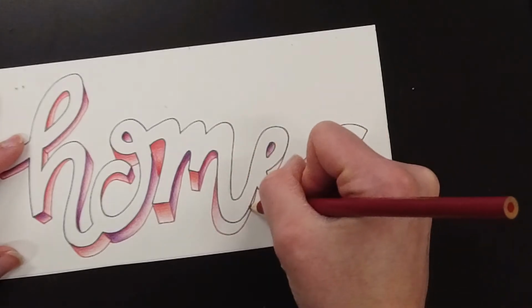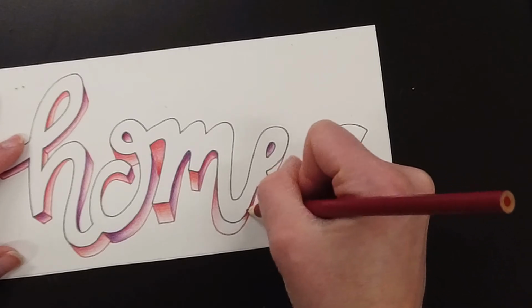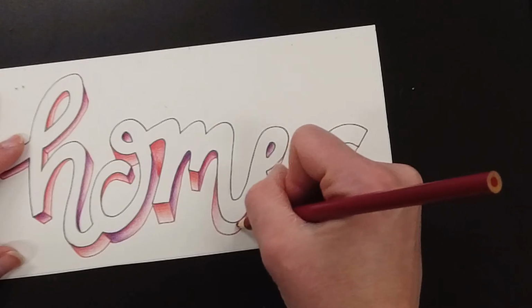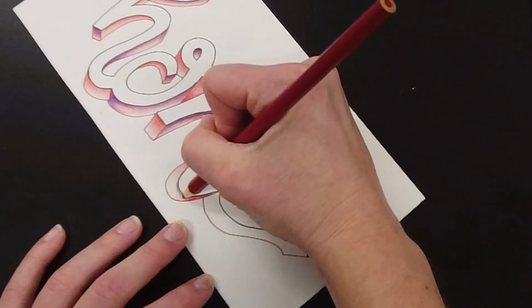So again, this part of my M here, the sort of end of it, is going to have value scales going down from each corner, getting lighter, but then also from the outer edge of that letter.